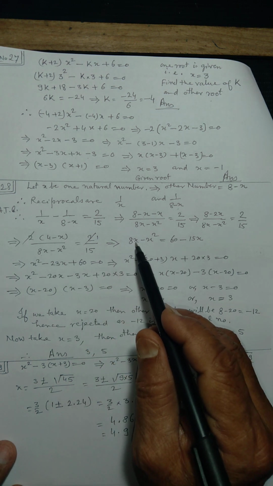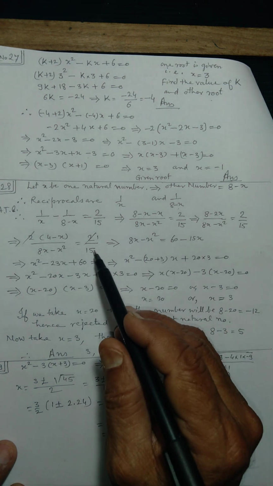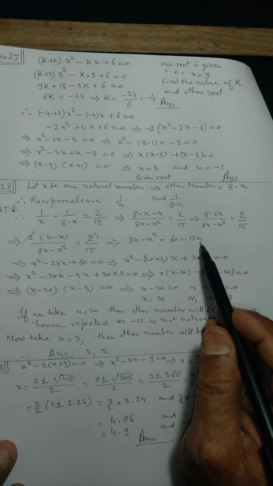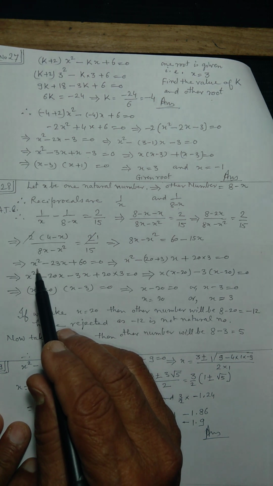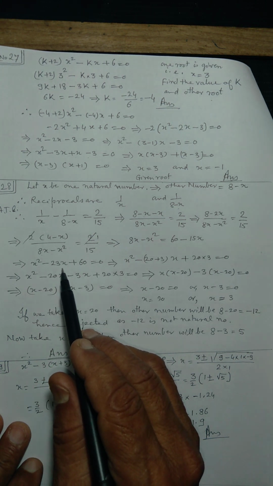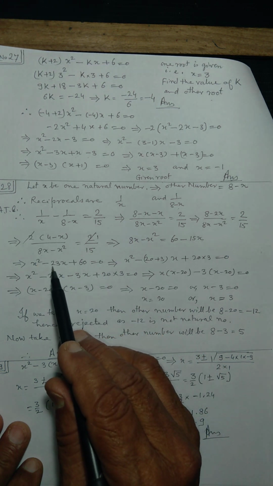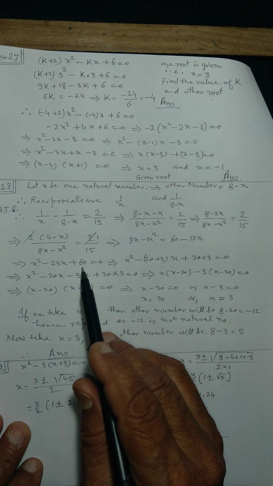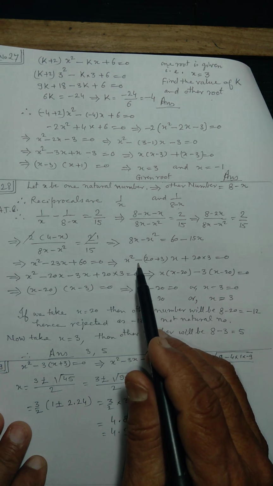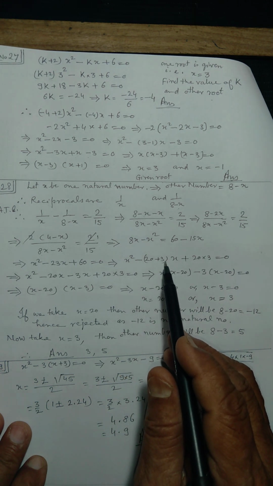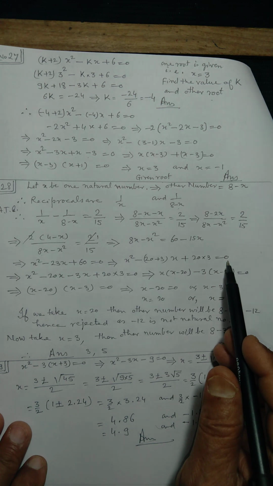So we will get 8 minus x square equal to 15 times 4 is 60, and 15 times 1 is 15, minus 15x. Now arrange it in the required form of the quadratic equation, that is x square minus 23x plus 60 equal to 0. Now split this 23 in such a way that the product is equal to 60. So here I have written x square minus inside the bracket (20 plus 3) x plus 20 into 3 is equal to 0.